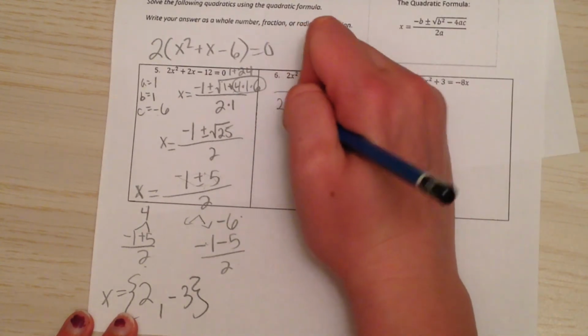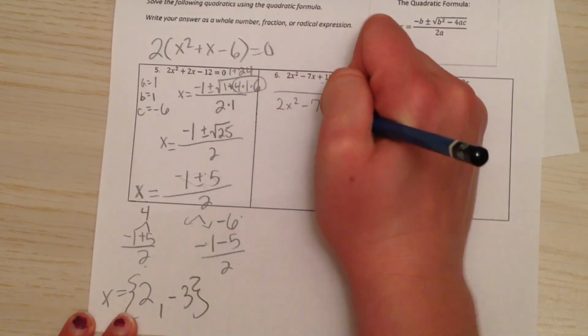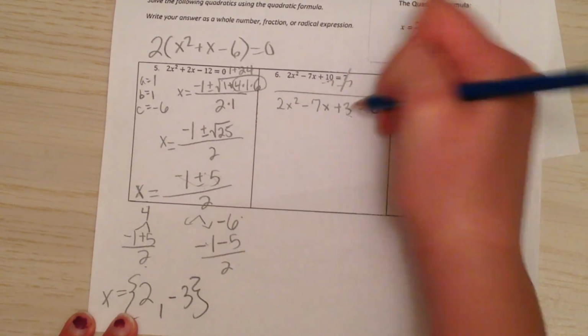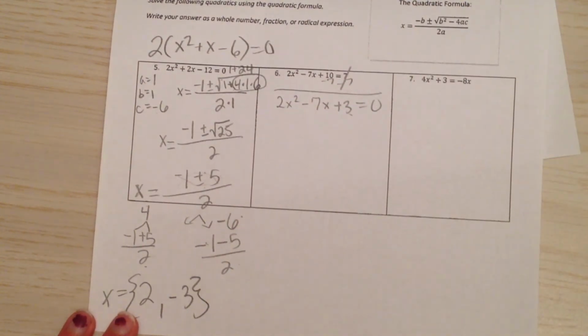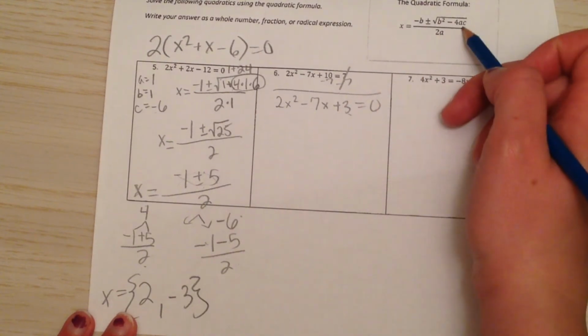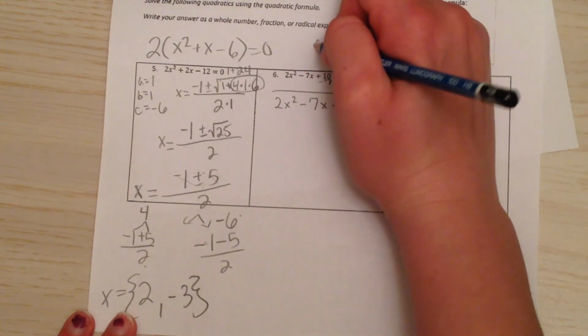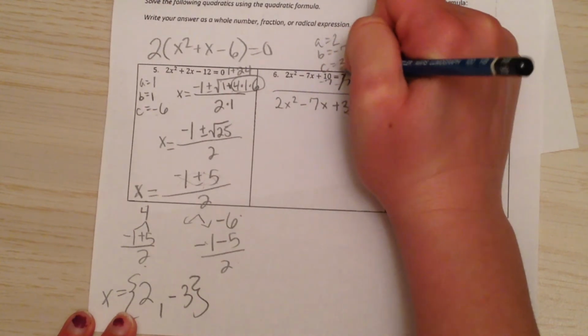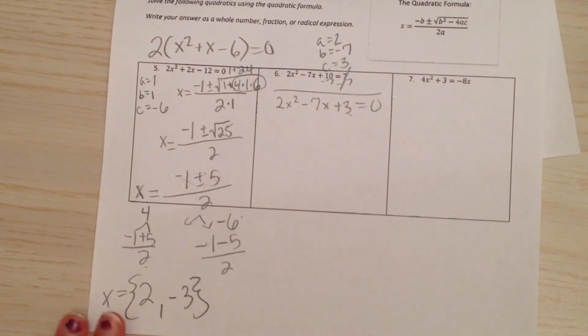And so I get 2x squared minus 7x plus 3. So that was the 10 minus the 7 is that 3 right there. Now it equals 0, so now I can use my quadratic formula. So my A for this one is 2, my B is negative 7, and my C is positive 3. So let's plug this right in.